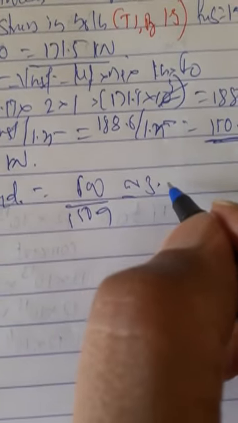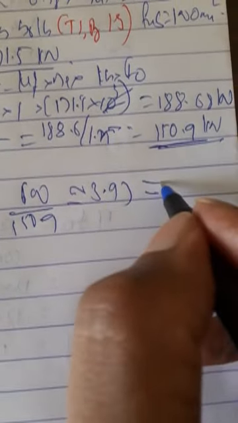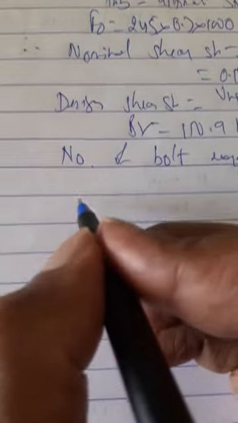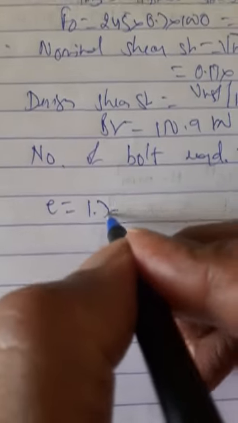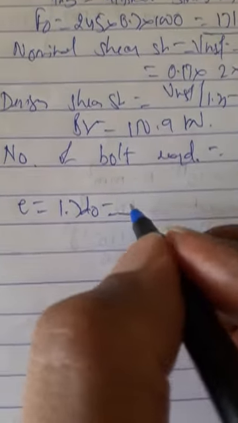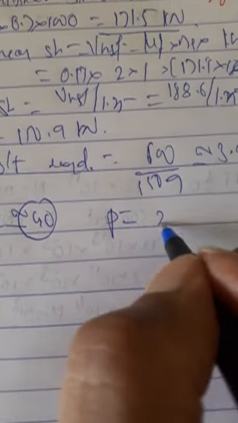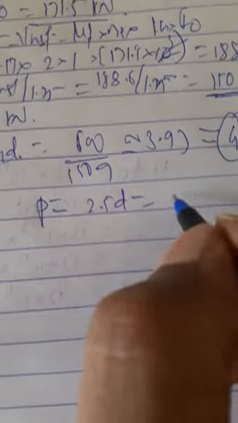So you have the answer 3.97. Say 4 bolts. Now edge distance e is equal to 1.7 d0, so you can round it off to 40 mm. Pitch distance p is equal to 2.5 d, so you can make that 50 mm.